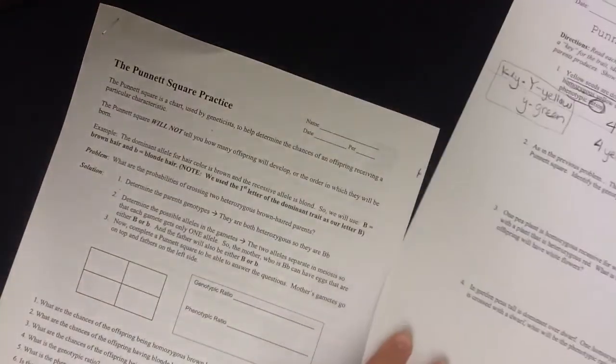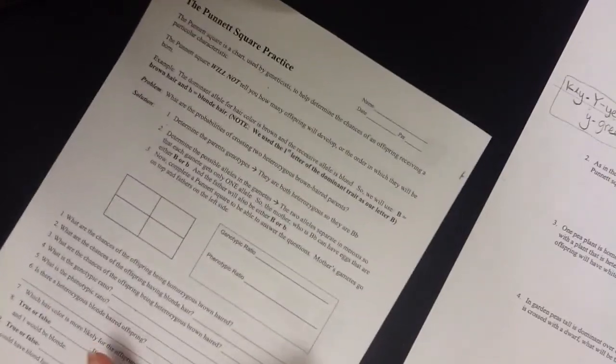Okay, so I want you to go ahead and try the rest on your own. Of course, if you have questions, don't hesitate to ask me. Then I'm going to move on to the second Punnett square practice. And I like this one because it has a lot of reading. You guys need to get in the habit of reading these.